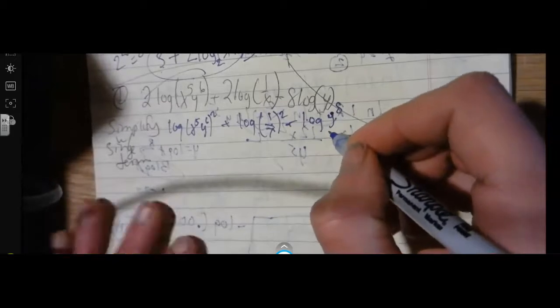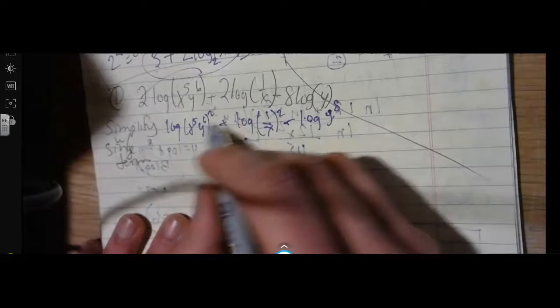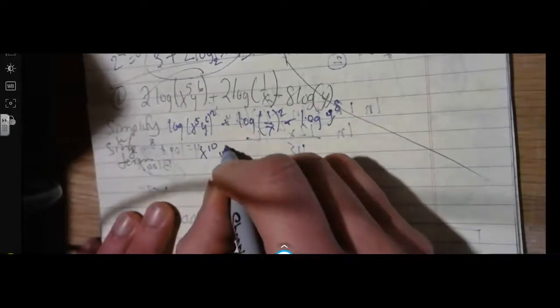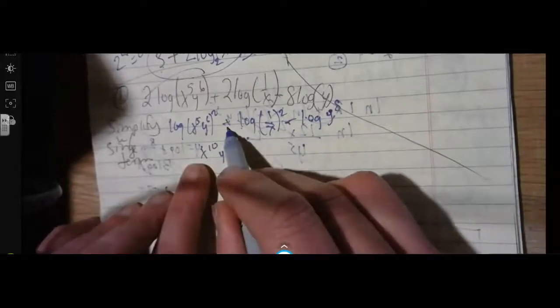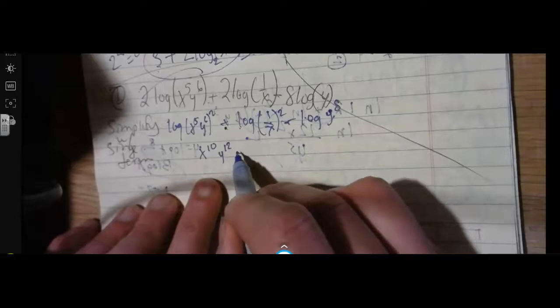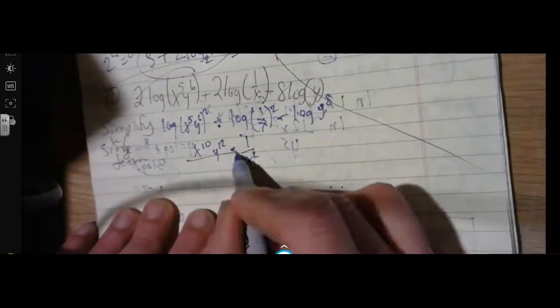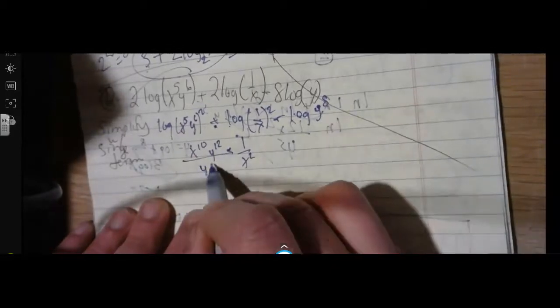Alright. So now we're going to convert this addition to multiplication. Well, actually, no, we can multiply this out. It's going to be x to the 10th, y to the 12th, right? And this is times, because we're adding, the log adding is going to equal multiplication, times 1 over x squared, right? And then you're going to divide by, what's this? Log of y to the 8th, so y to the 8th is going to go down here.